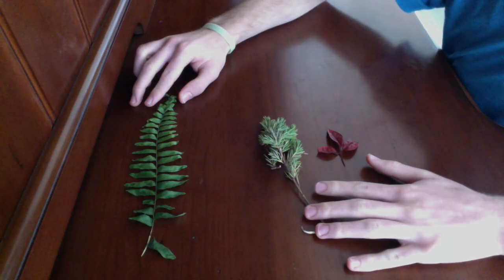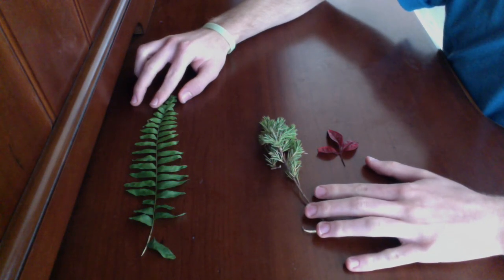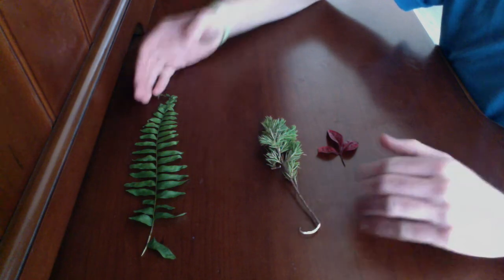Thank you so much for coming along with me into the microscope to see these wonderful angiosperms, gymnosperms, and ferns.